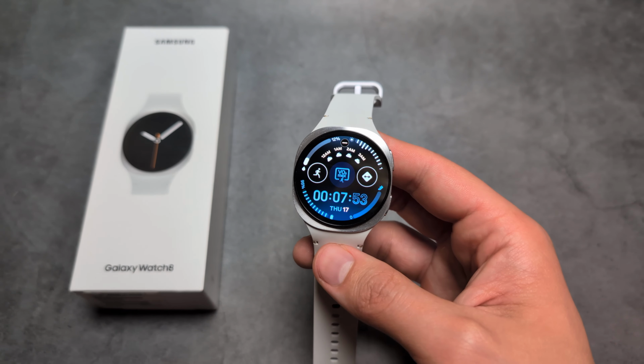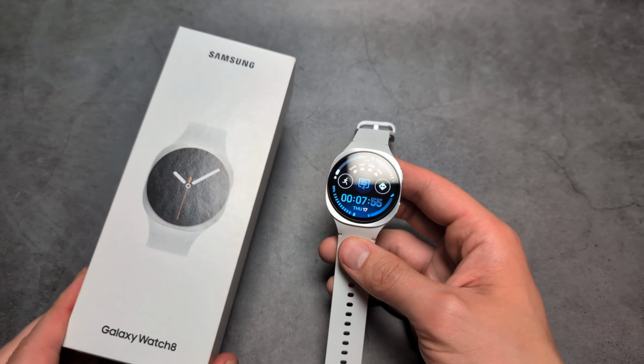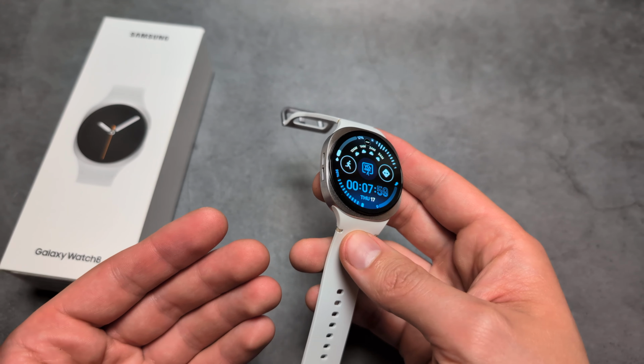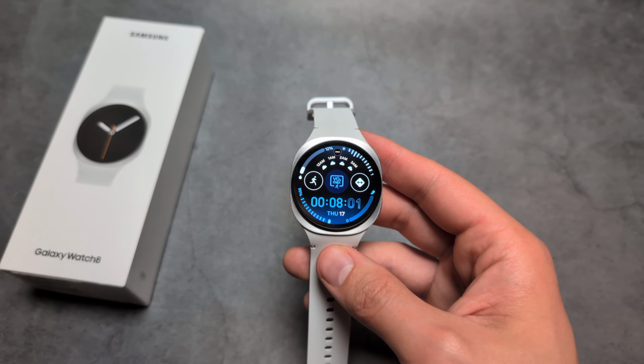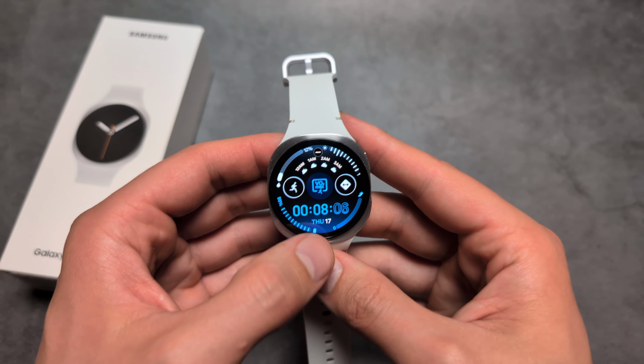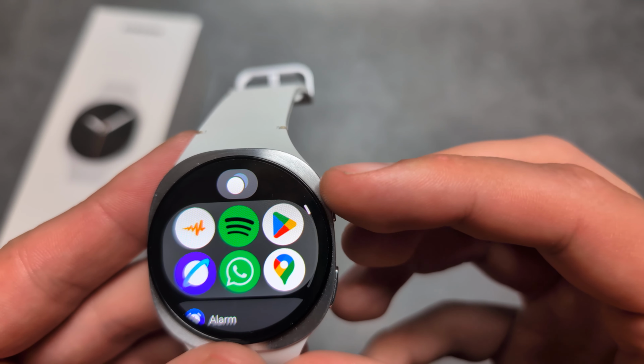Let me show you how to install additional applications on your Samsung Galaxy Watch 8. On your Galaxy Watch 8 we get 32 GB of internal storage, so we can install crazy amounts of different apps on this watch. Simply first swipe up and we are going to find our Play Store icon.